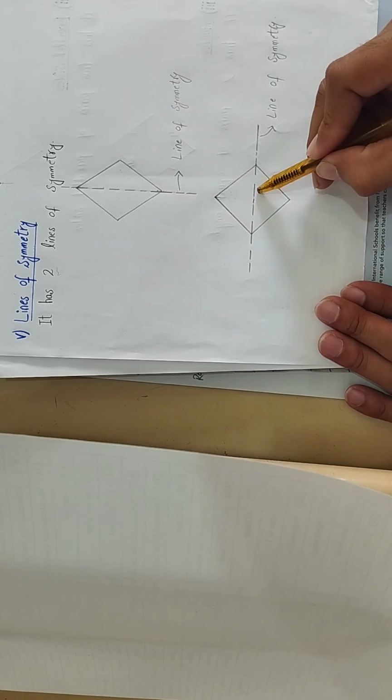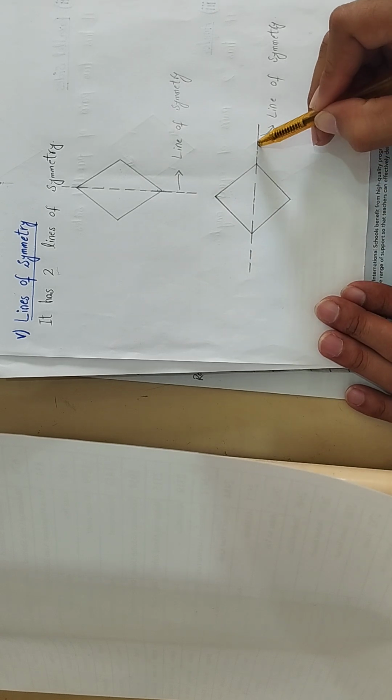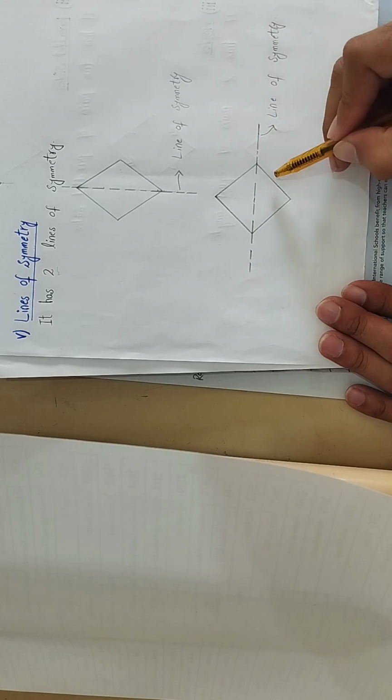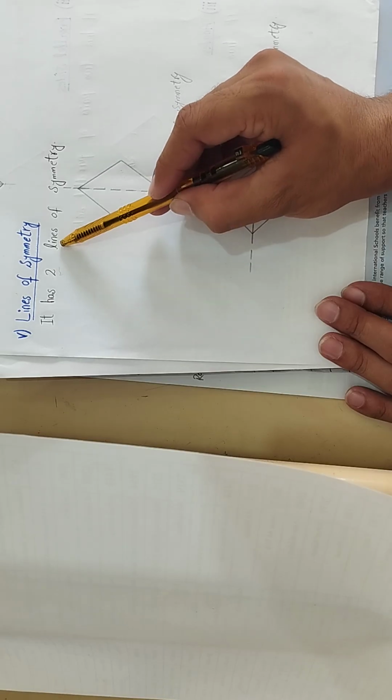It means this line is dividing the shape into two equal parts, therefore this line is a line of symmetry for the rhombus. So a rhombus has two lines of symmetry.